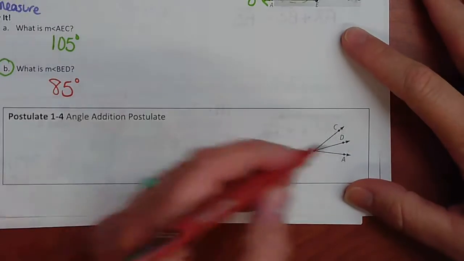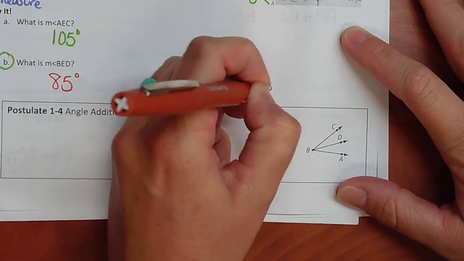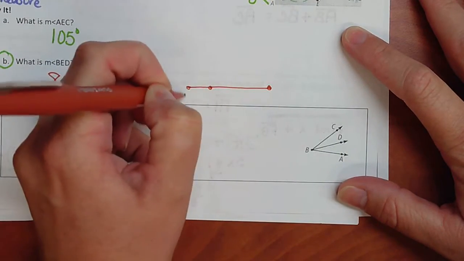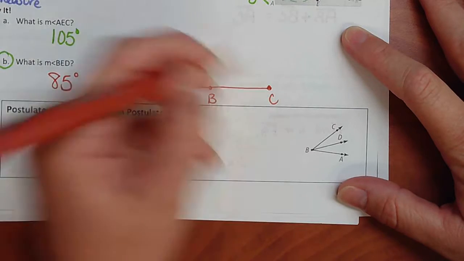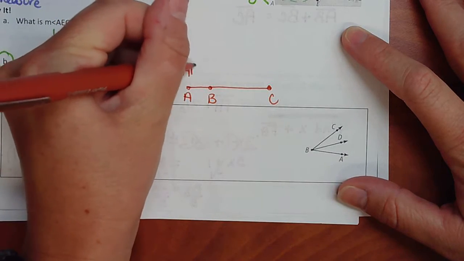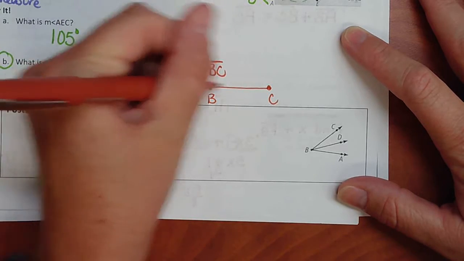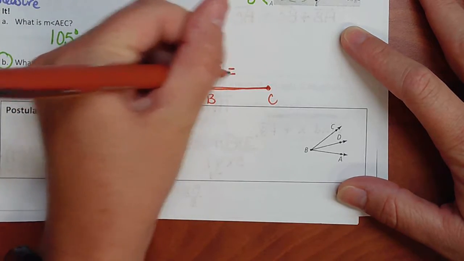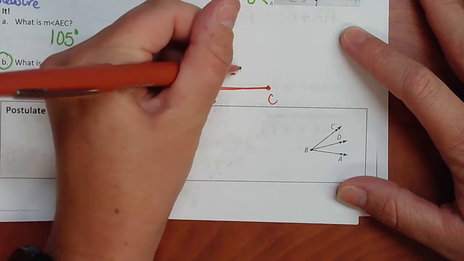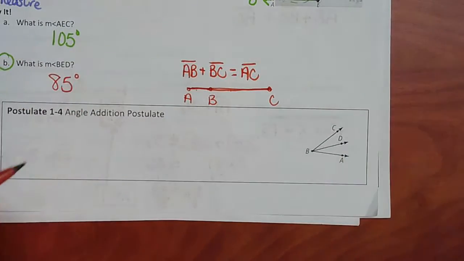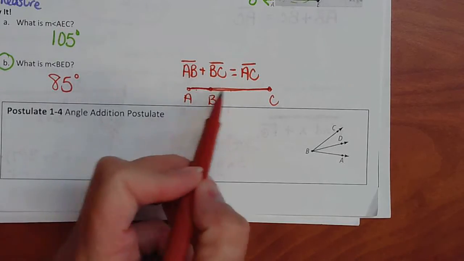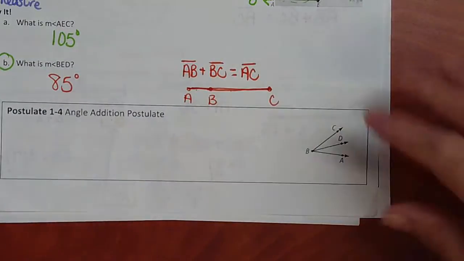If we had segment addition, we would have done AB plus BC, the 2 little guys here, add those lengths together, and it gives you the entire length of the segment. It's the same kind of idea for angles, except they're angles and not segments. You just measure them differently. You don't measure with a ruler, you measure with a protractor.